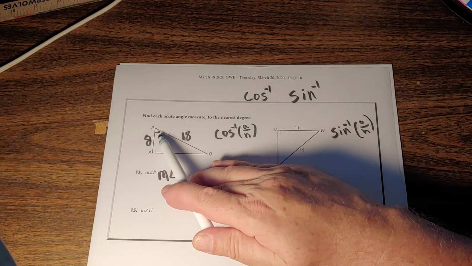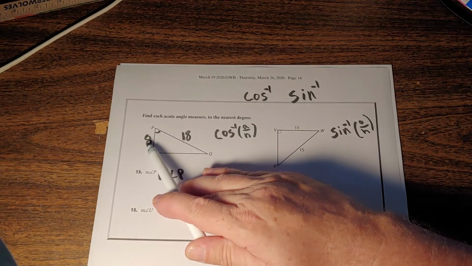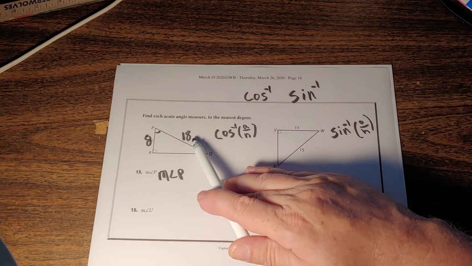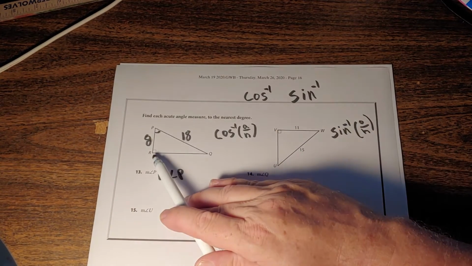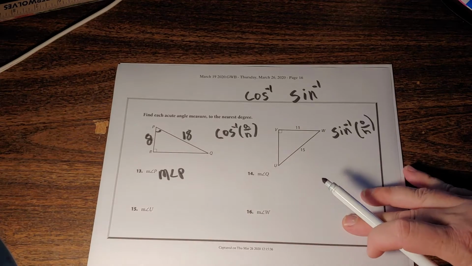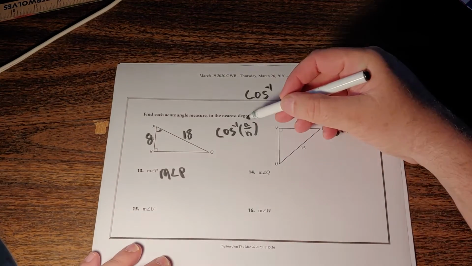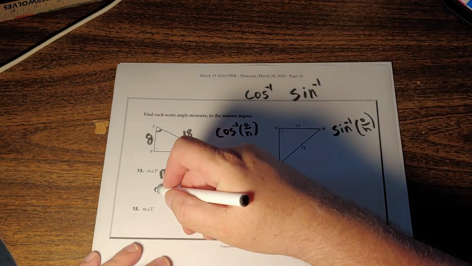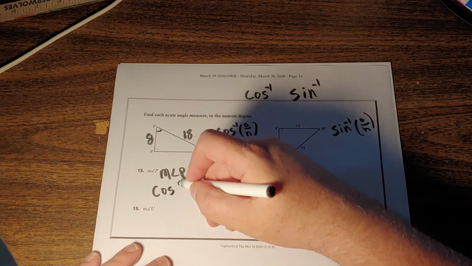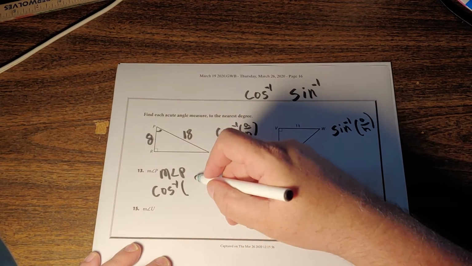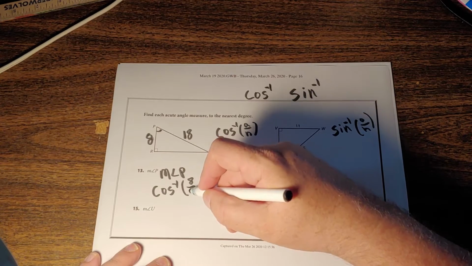All right, well, they gave me this adjacent and the hypotenuse. That's clearly the hypotenuse. It doesn't touch this. So for number P, we're going to use this one. So I'm going to put in the cosine inverse of 8 over 18.